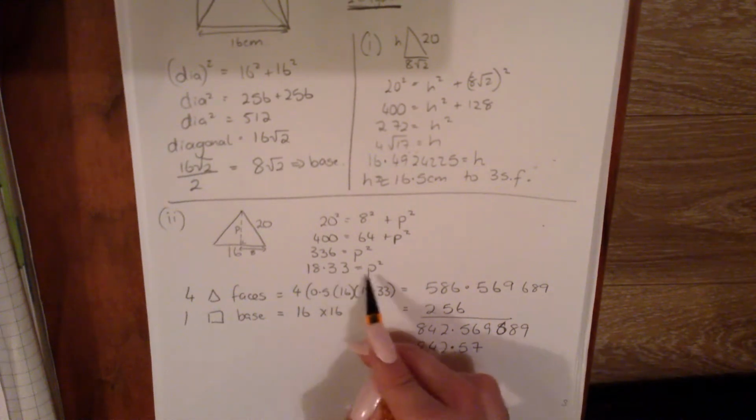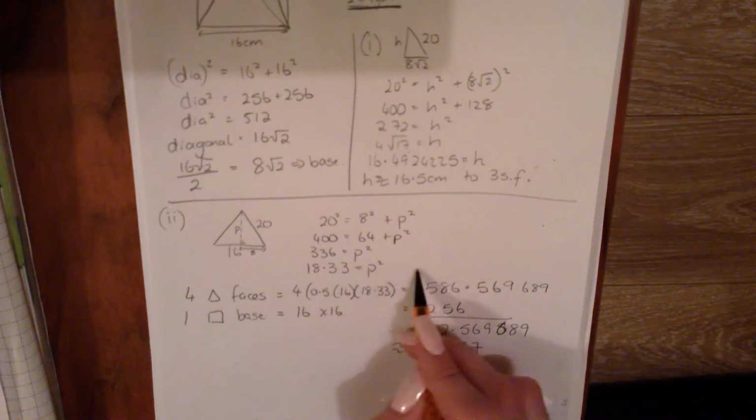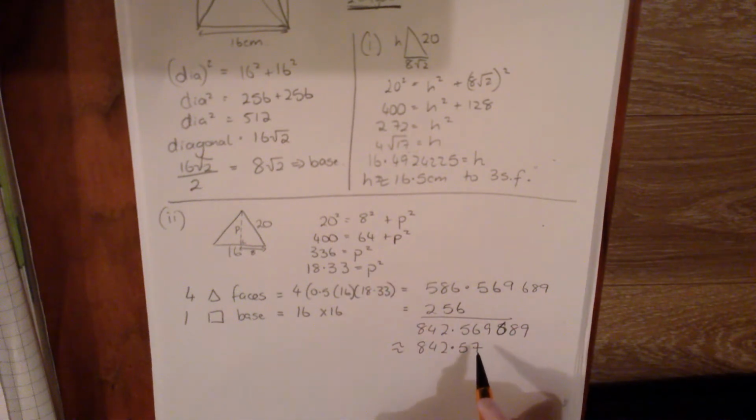I was trying to save space, but just be careful about rounding too soon. Hang on to all your decimal places for as long as possible and don't round until the last minute. That's the full surface area.